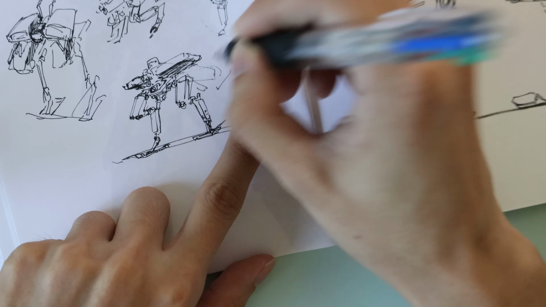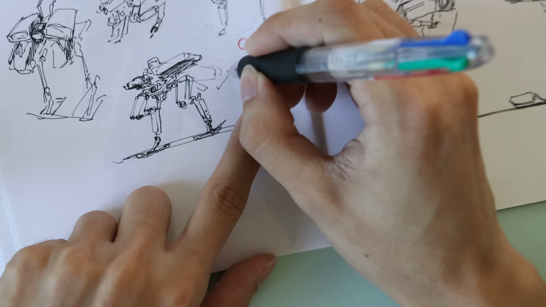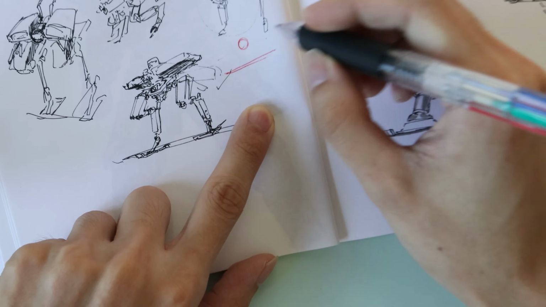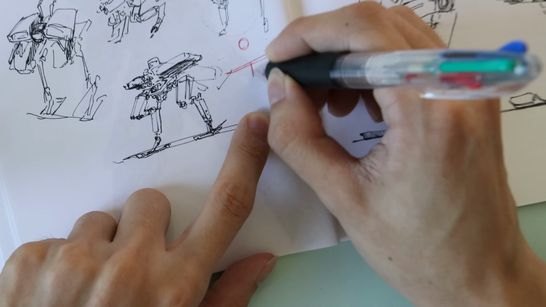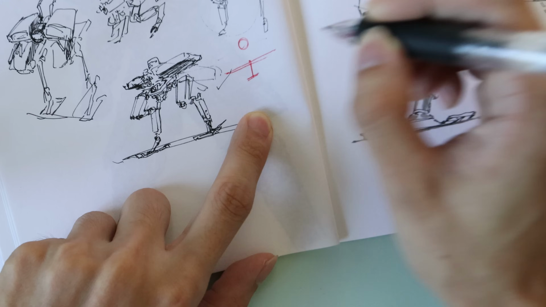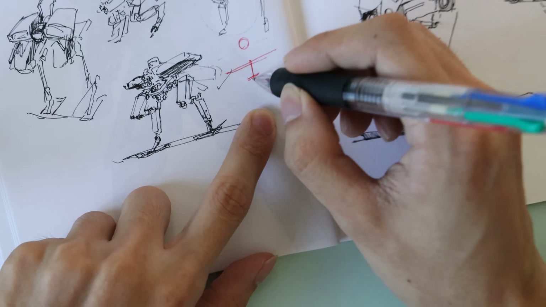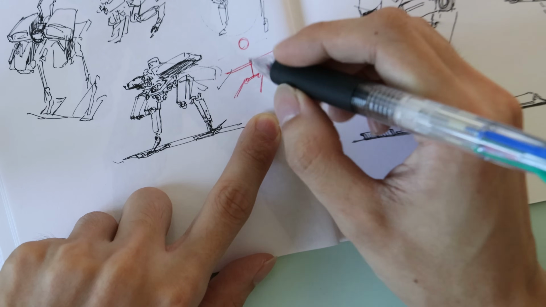Okay, so this is the body, and then there's what I would call the torso going down the middle, and then you have the hips, and from there there's a joint here for the thighs.